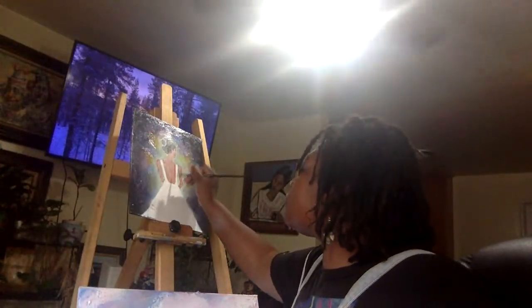So I saw that the dress was kind of uneven, the back of the dress. So I went in and tried to make the dress look a little bit more proportionate.